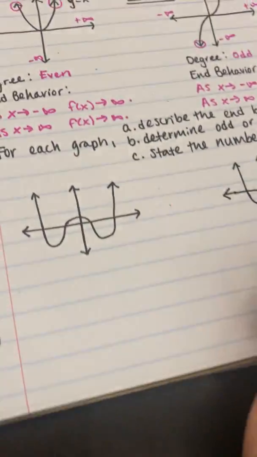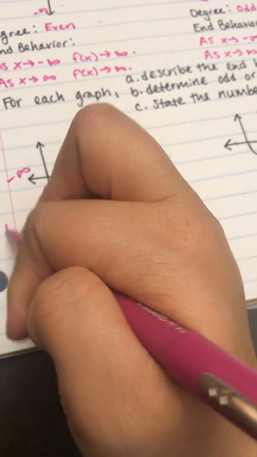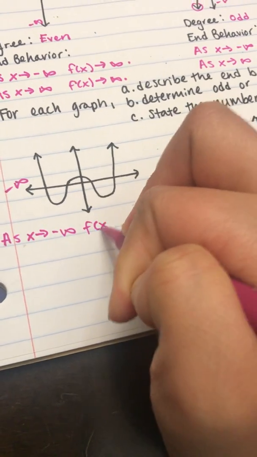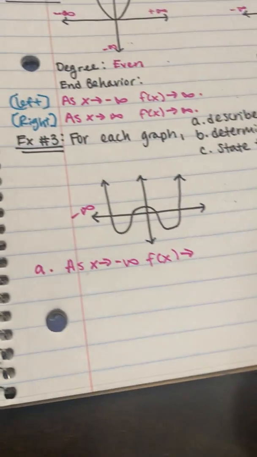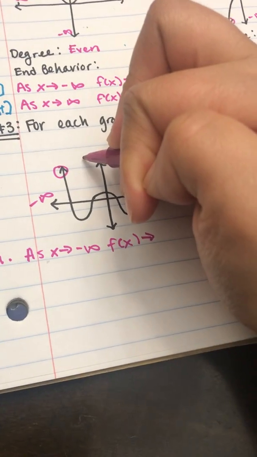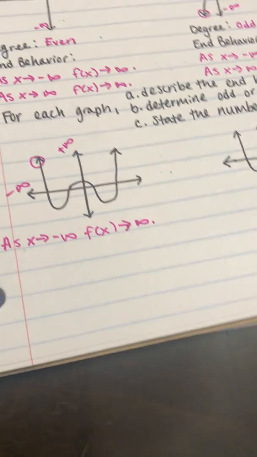So here on this one, for my end behavior, remember I like to look at the left side first. On the left side, your x's are negative. So I'm going to write as x approaches negative infinity, f of x approaches. And then if you look at that left end, it's going up. So that means since it's going up, it's going towards positive infinity.